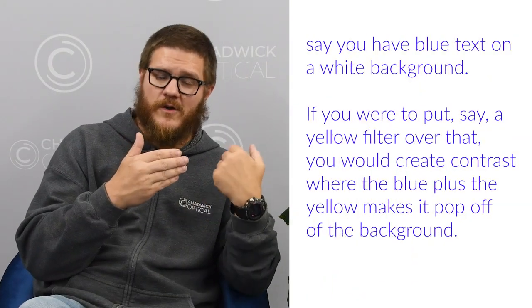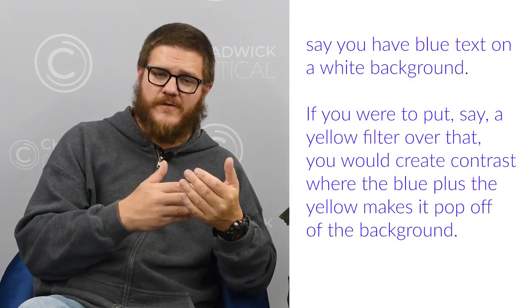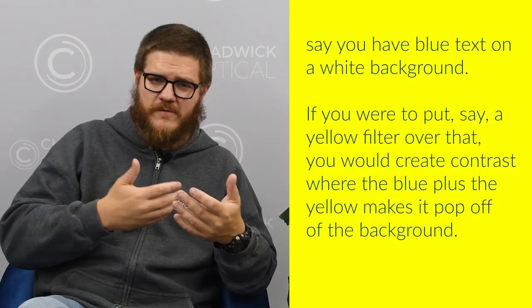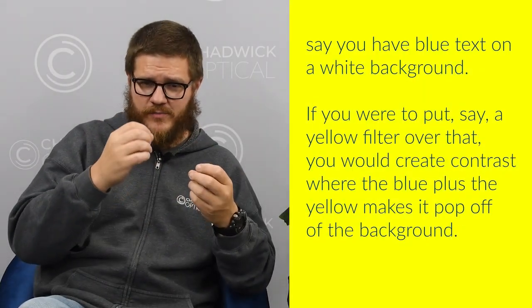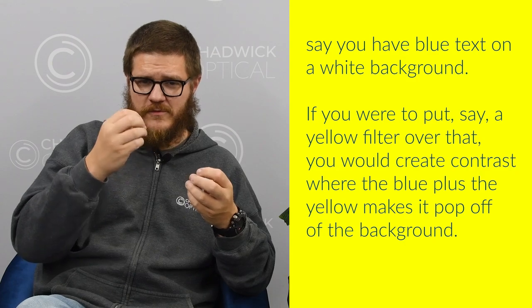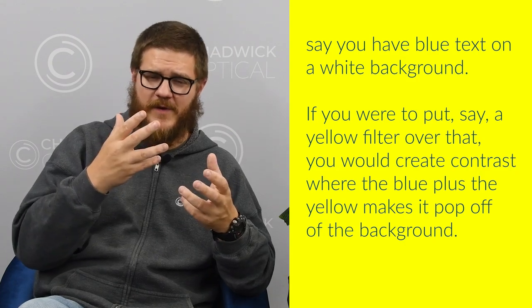So when we are addressing contrast, the creation of contrast enhancement is going to be very conditional. What I mean by conditional is that if, say, you have blue text on a white background and you were to put, say, a yellow filter over that, you would create contrast where the blue plus the yellow makes it pop off of the background. That's contrast.